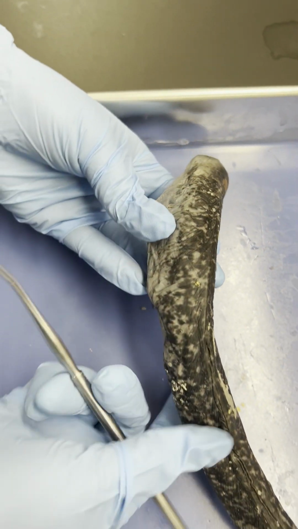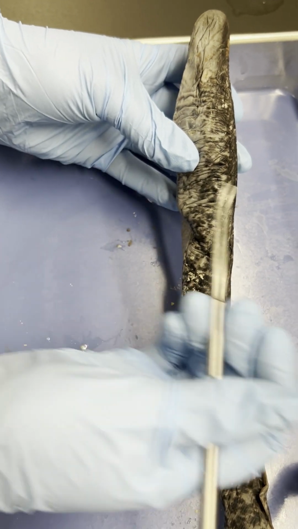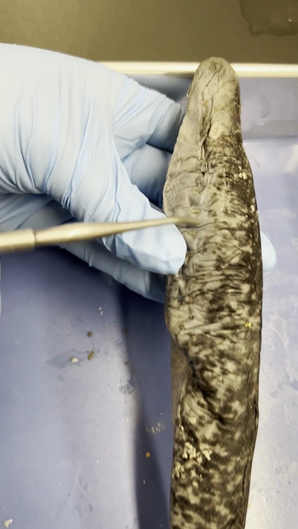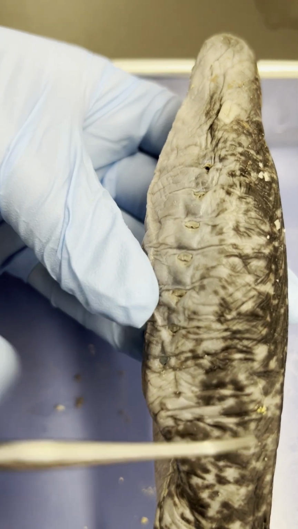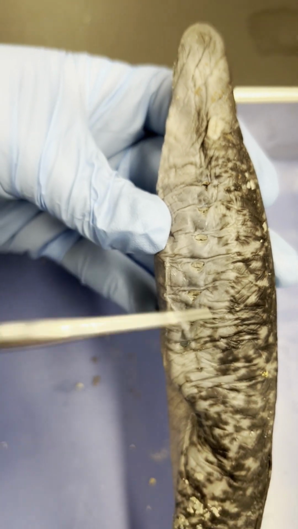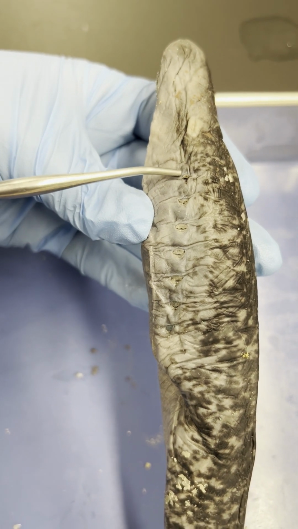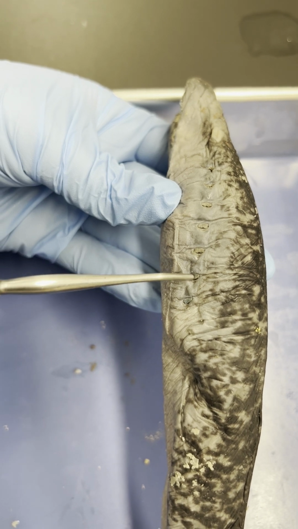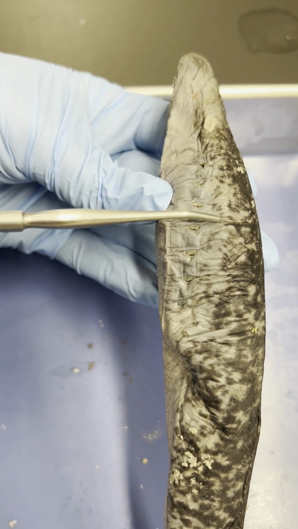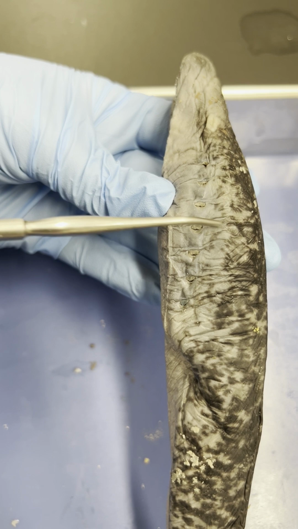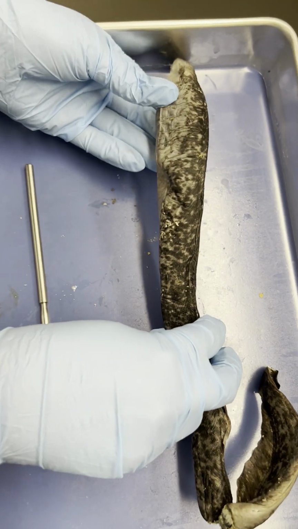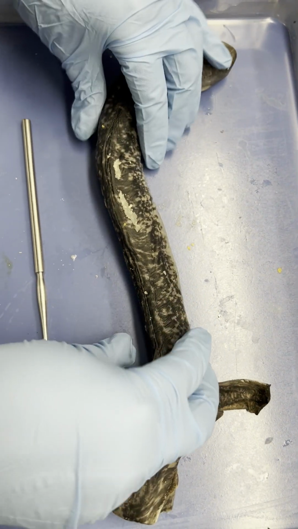Your second cross section is going to be between the 3rd and 4th gill slit, about mid-length along this branchial region. So we'll count our gill slits to make sure that we're going in between. So 1, 2, 3, 4, 5, 6, 7. So we'll go in between the 3rd and the 4th gill slit. And then the 3rd cross section is the part of the trunk with the liver and intestine.